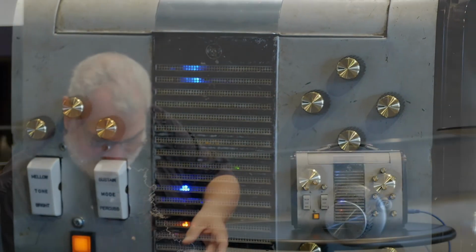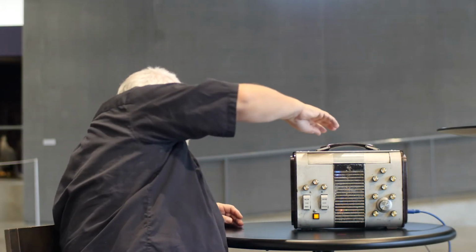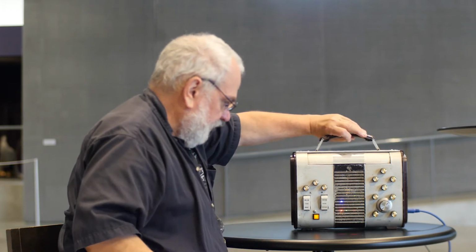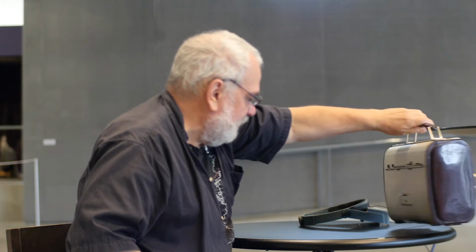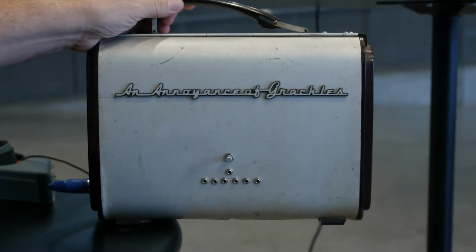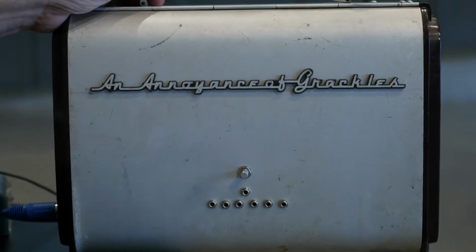Now, on the back of the instrument, or the front, depending on which way you're looking at it, there are 6 outputs from left to right.